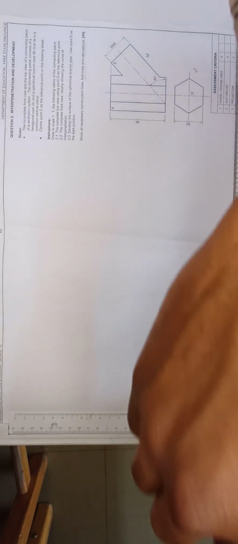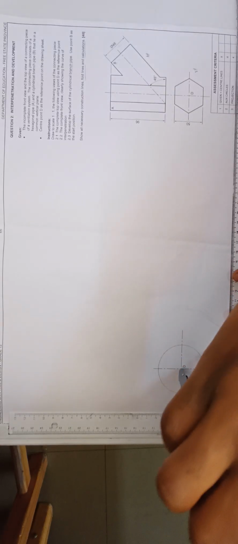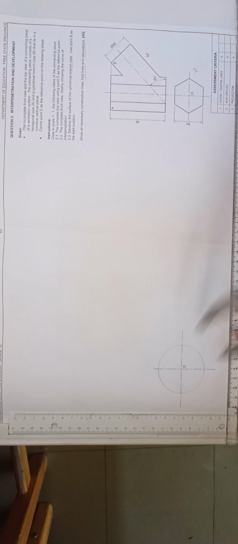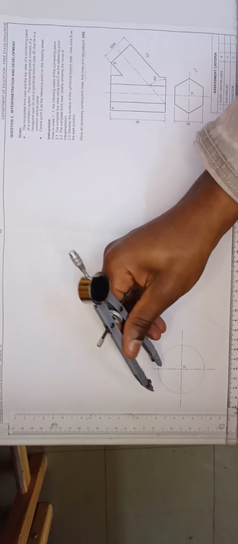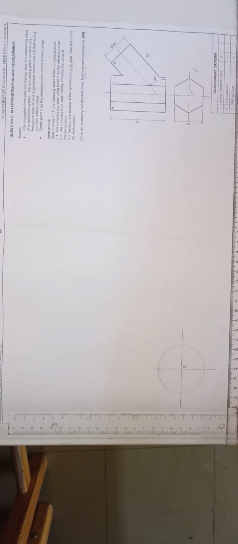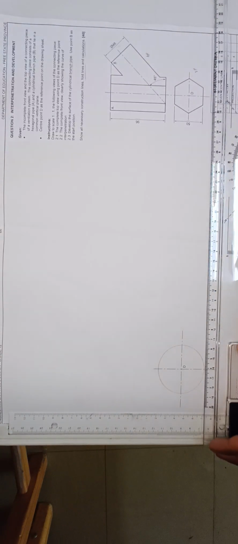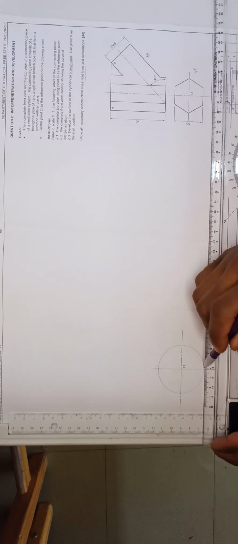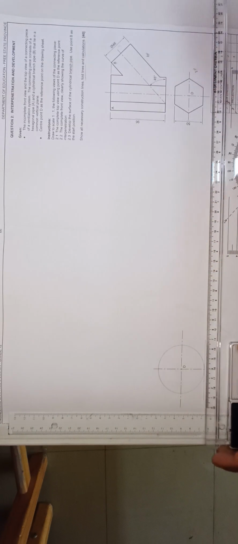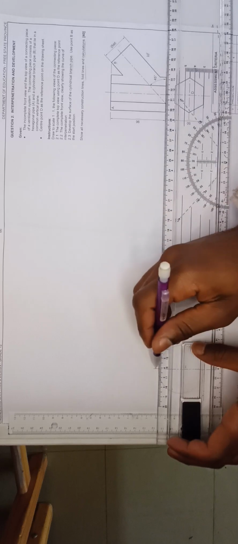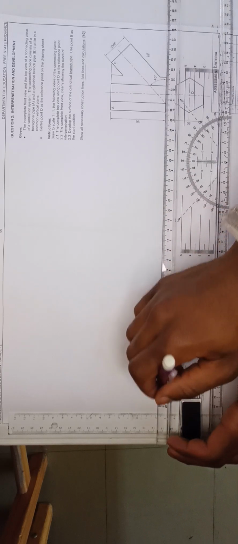So we construct our full circle there, and then at the top on our circumference, we can construct our horizontal lines, and also at the bottom.